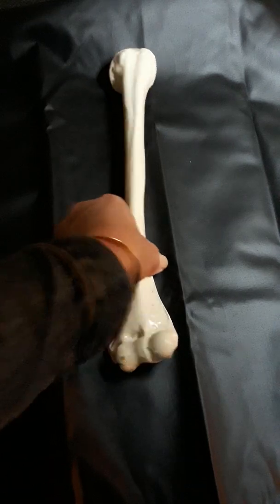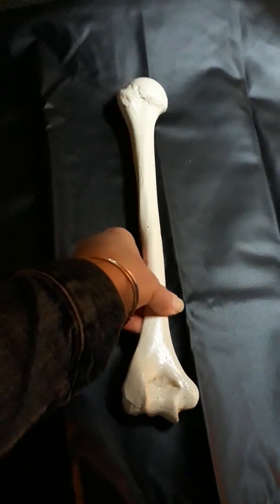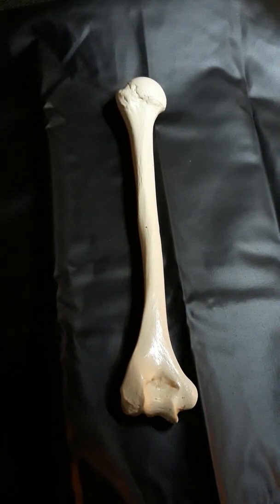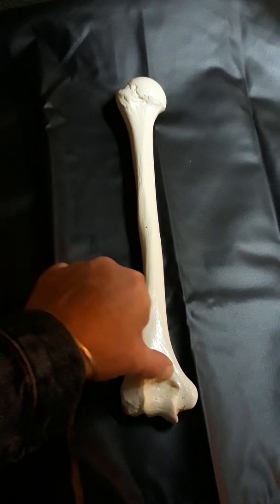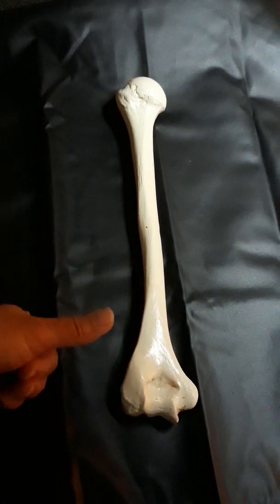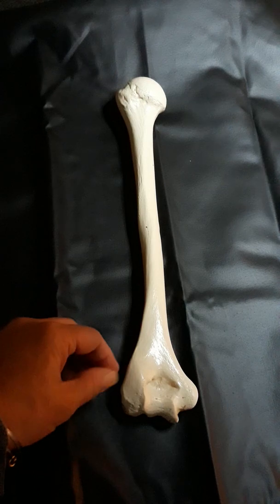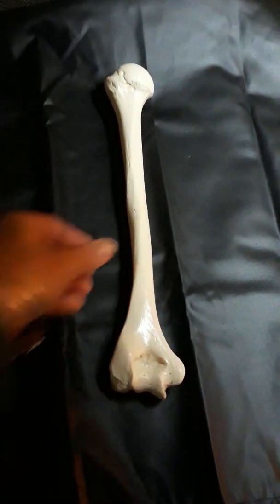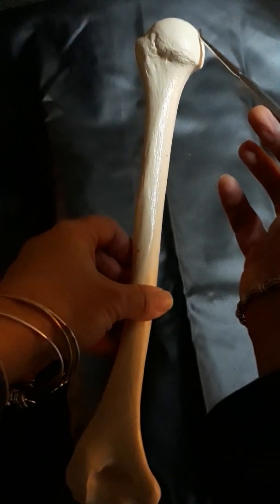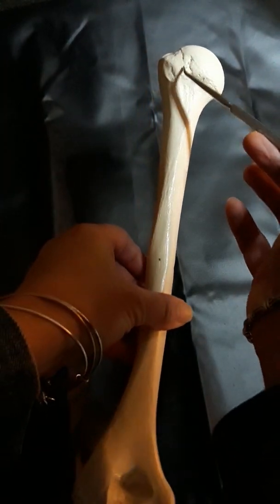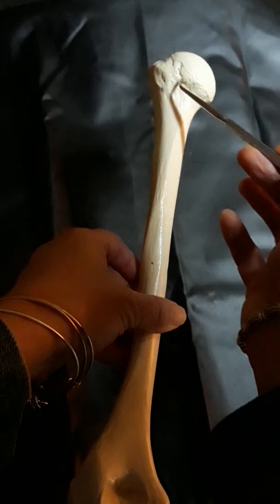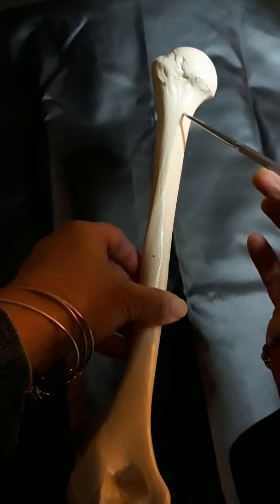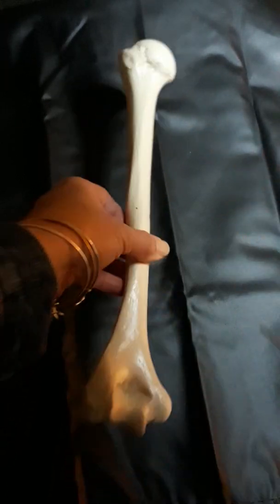Let's flip the bone over so that we're looking at the posterior side. Now, as I said, the posterior side has this very large hole, so that's how you know that you're looking at the back. But from this view, you can still see the head very well, the anatomical neck, and of course the surgical neck will be in the very same place.